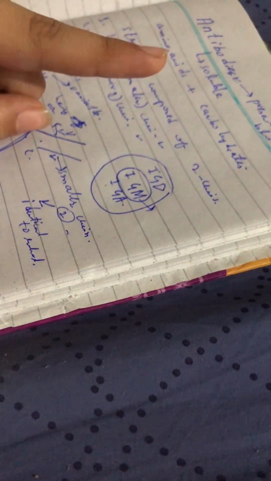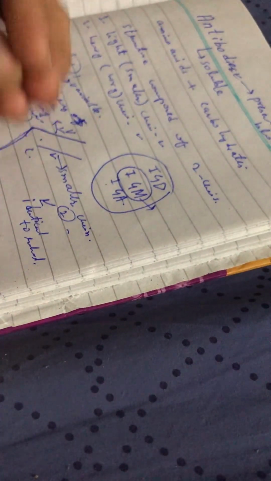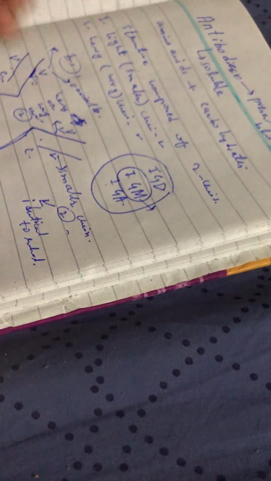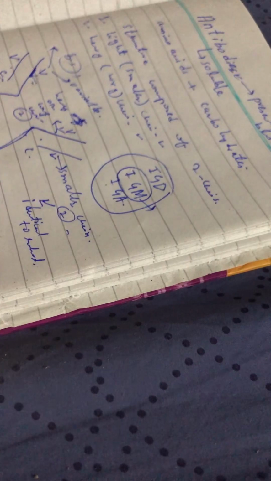Every antibody of the M class will have the same constant region, but every antibody of the same class will have a different variable region. So that was the structure of the antibody.